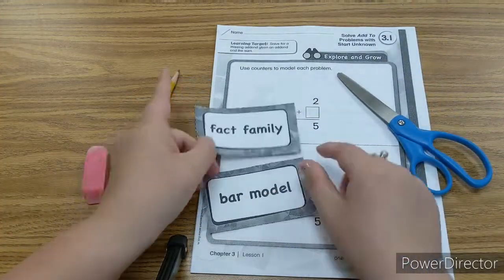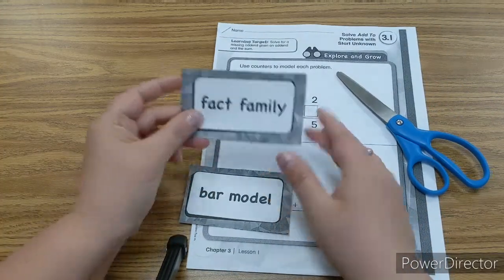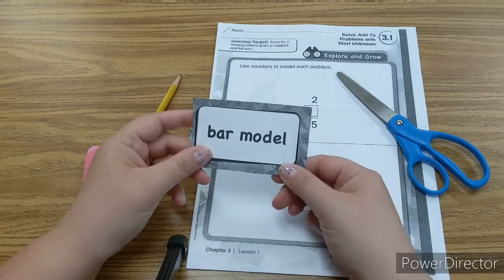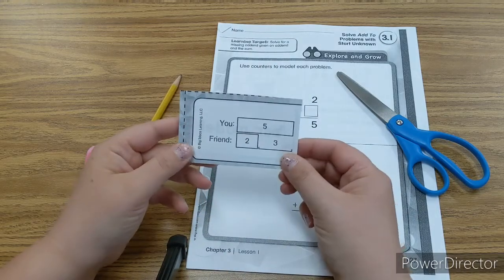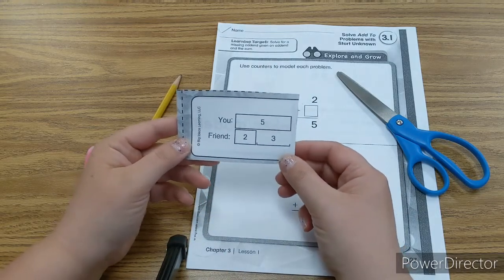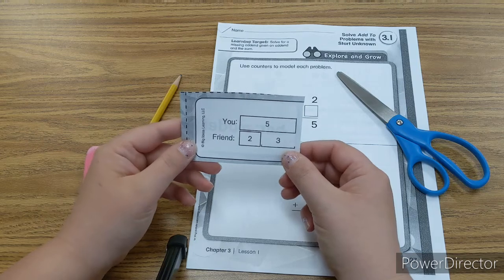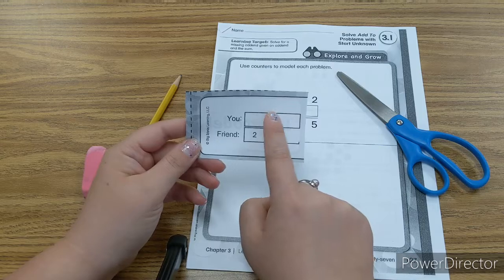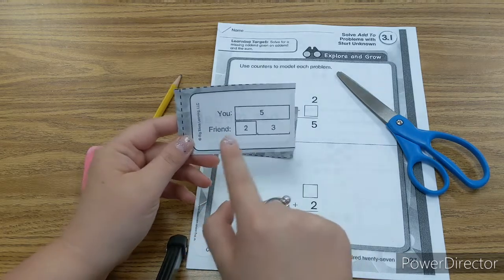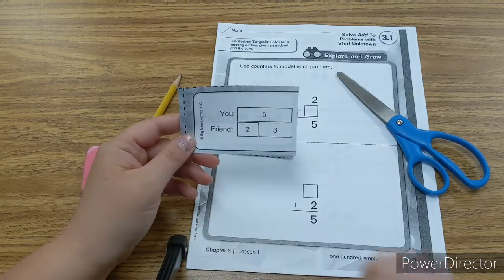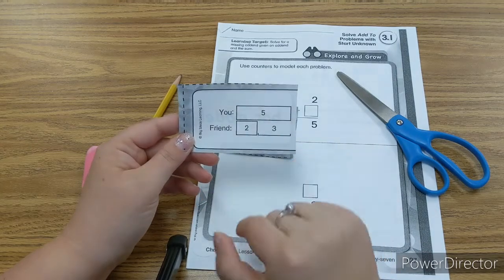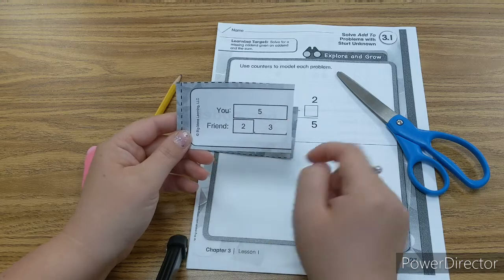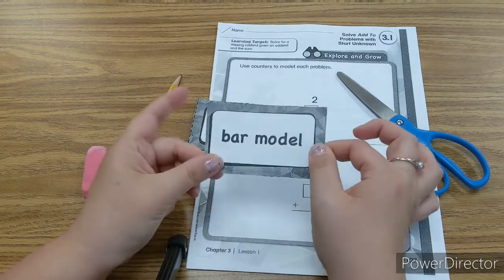We have 2 new vocabulary words. We have fact family and bar model. Now, if we look at the bar model, it's going to be very similar to using a number bond, because you have your whole and your parts. But instead of being circles in a number bond, it's going to be in bar form, okay? So that's bar model.